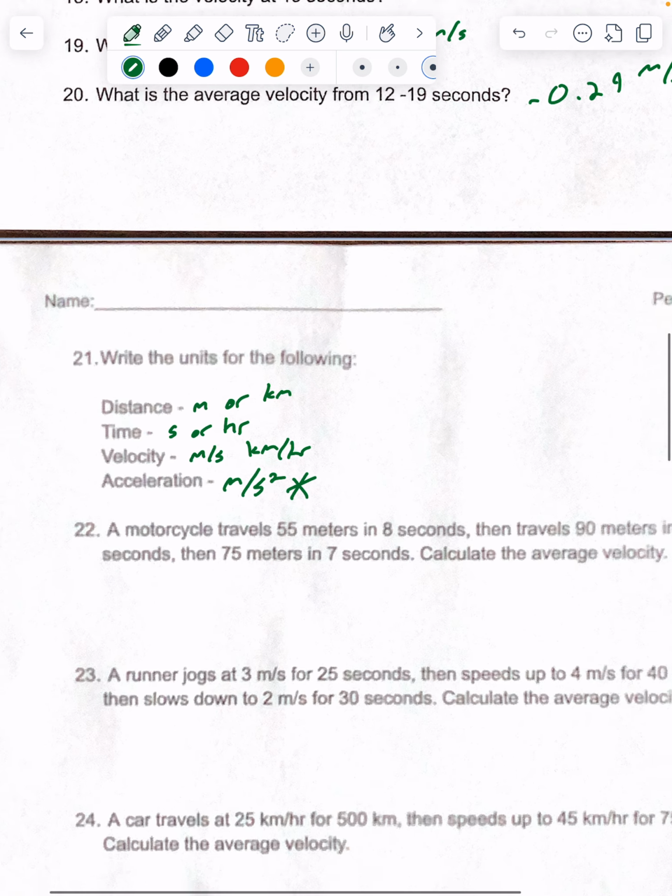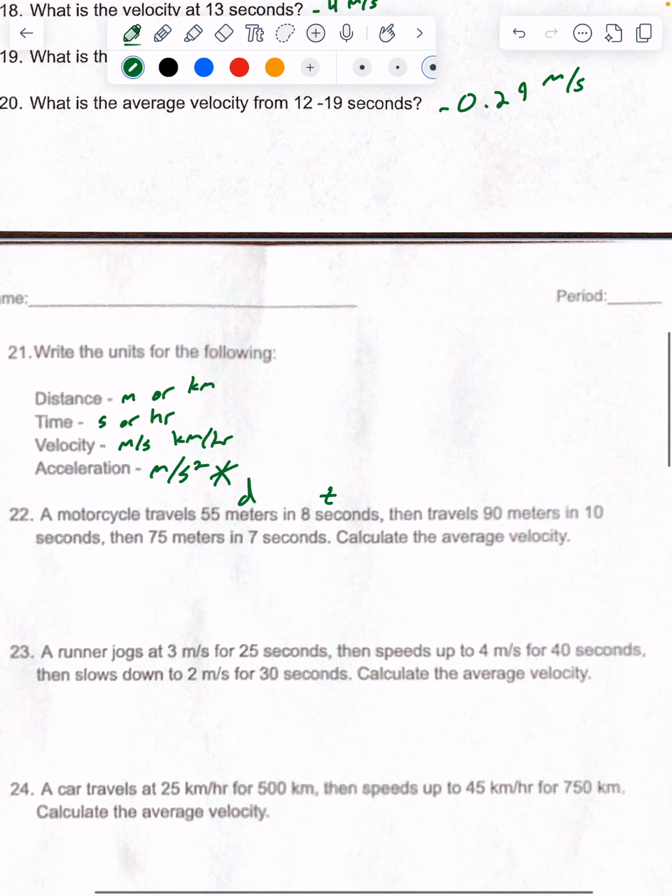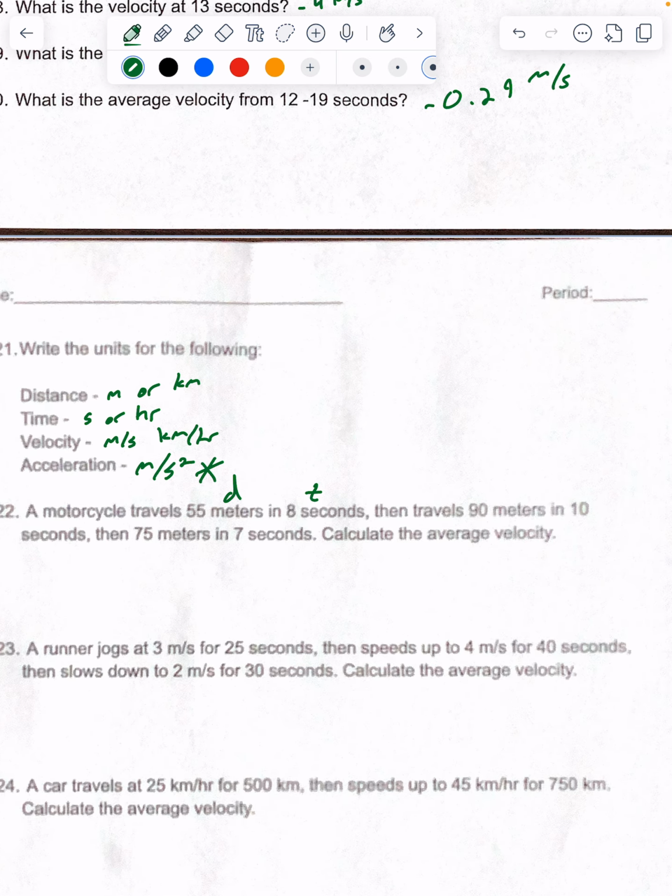All right, number 22, a motorcycle travels 55 meters in 8 seconds. Okay, so that's a distance, and that's a time. Then travels 90 meters in 10 seconds. Well, that's another distance, and that's another time. And then 75 meters in 7 seconds. That is distance, and that's another time. Calculate average velocity.